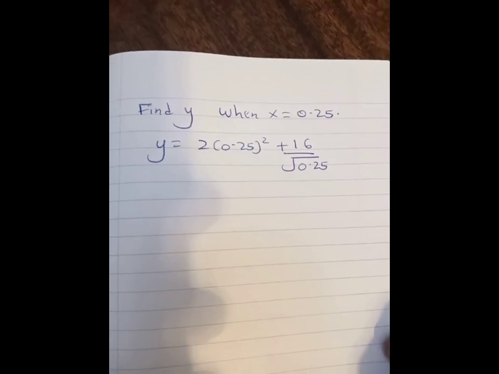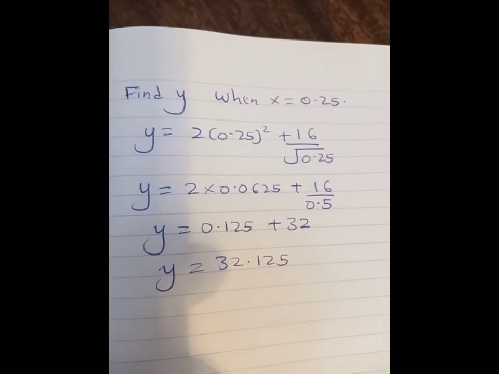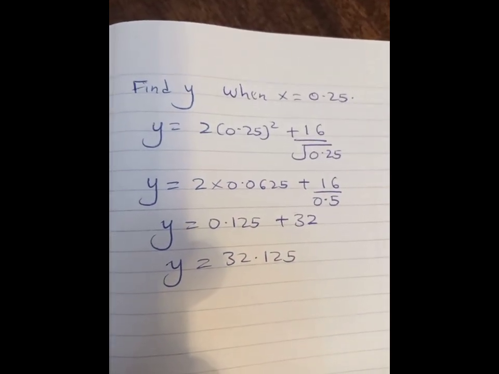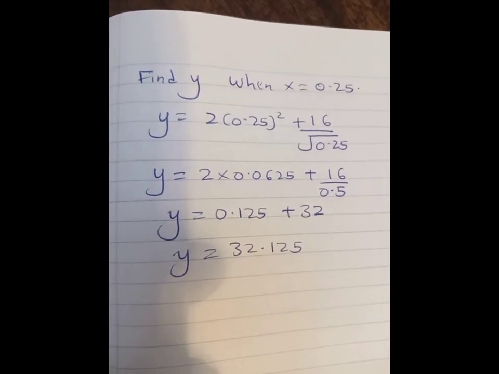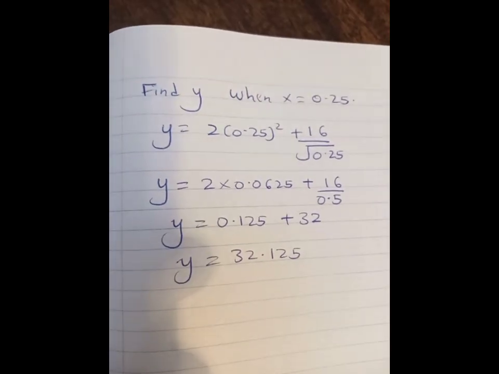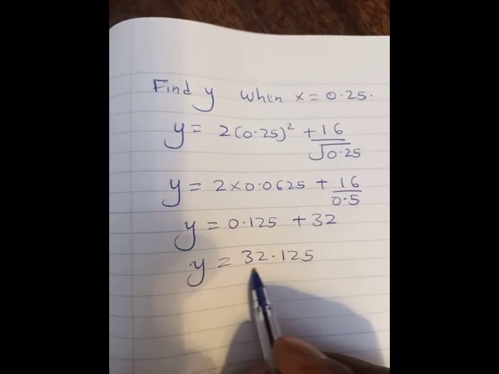When you solve that, 16 divided by 0.5 is equal to 32. Then 2 times 0.0625, you get 0.125. When you add, you get y equals 32.125. That is the final answer.